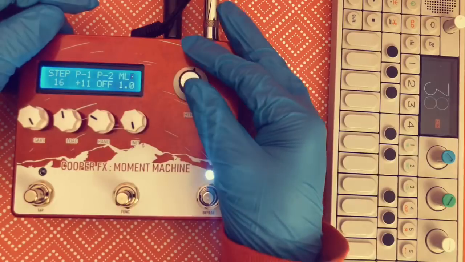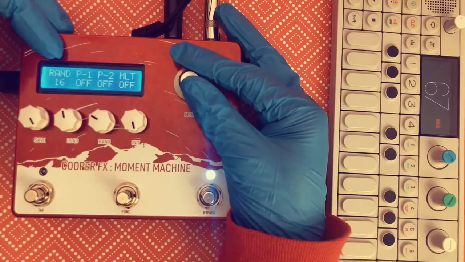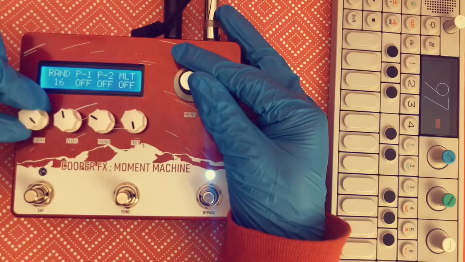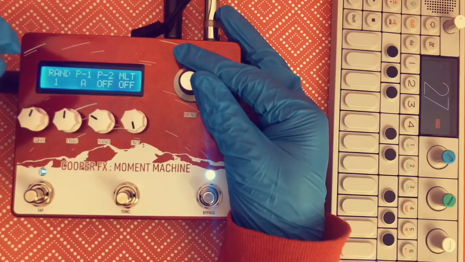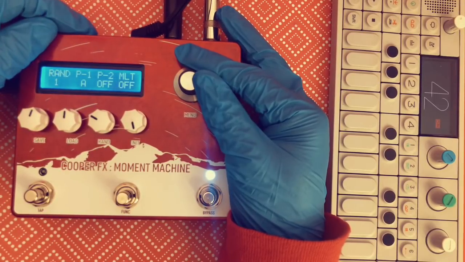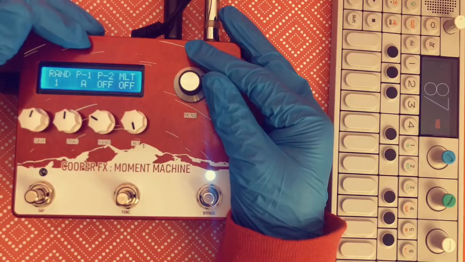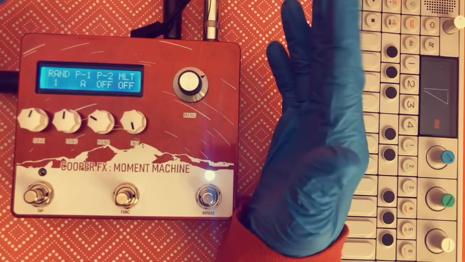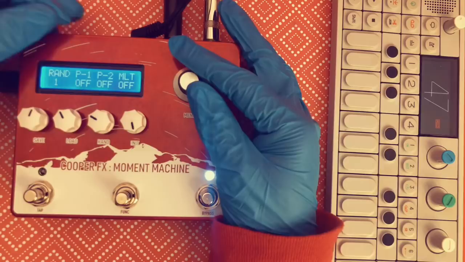Instead, I want to draw your attention to our random page. Now, the random page here is where we can say, for example, that I want the first note of every sequence to randomly change to something else. It will randomly change based upon the scale that we've selected, which is the major scale. I'm going to turn mine off.